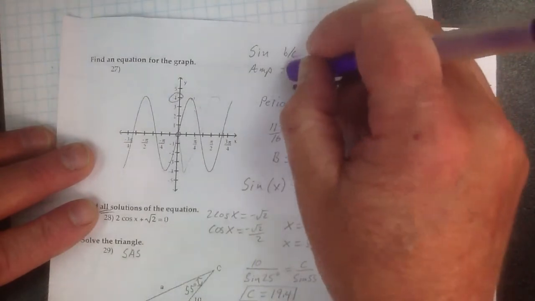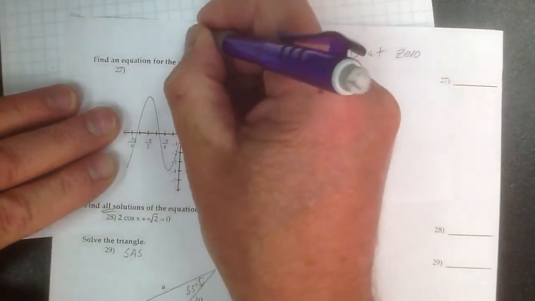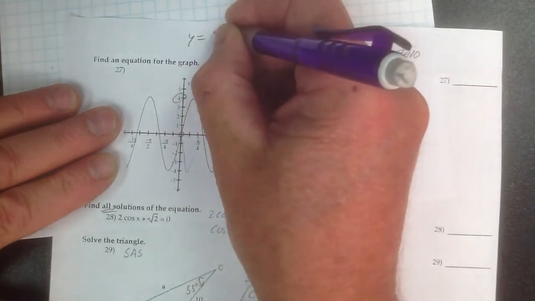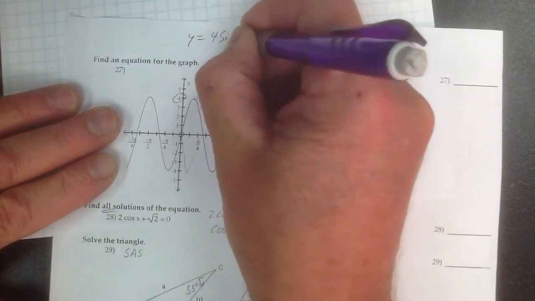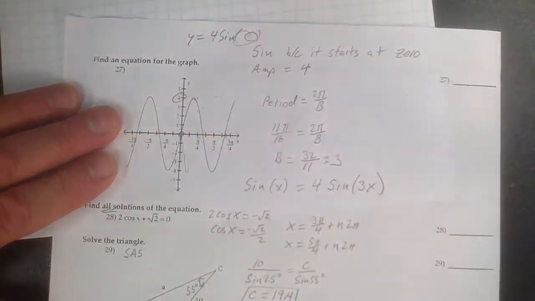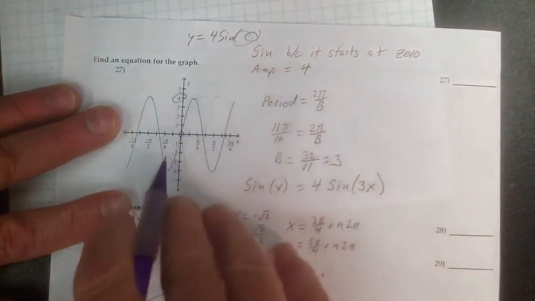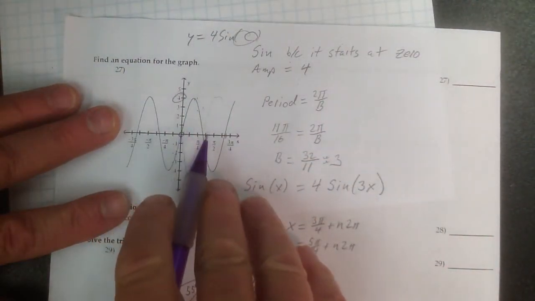All right, now comes the hard part. I know that this is going to be y equals 4 sine, and then what's in here? This is going to get kind of tricky. One thing I can see is it doesn't have a phase shift, but that's okay.